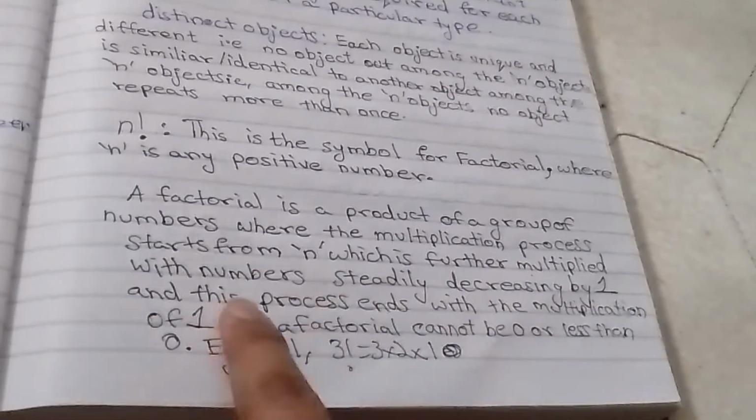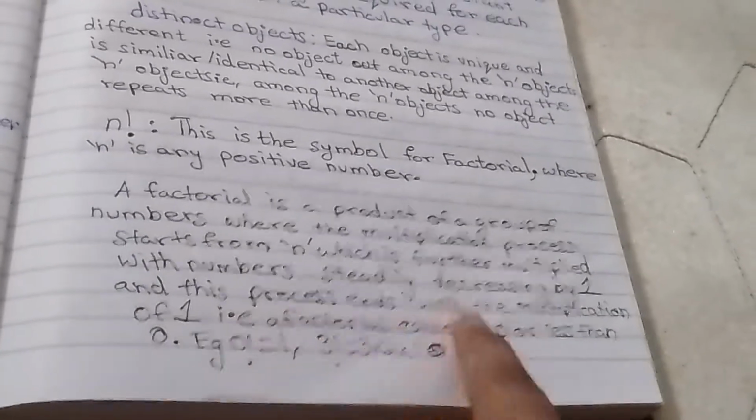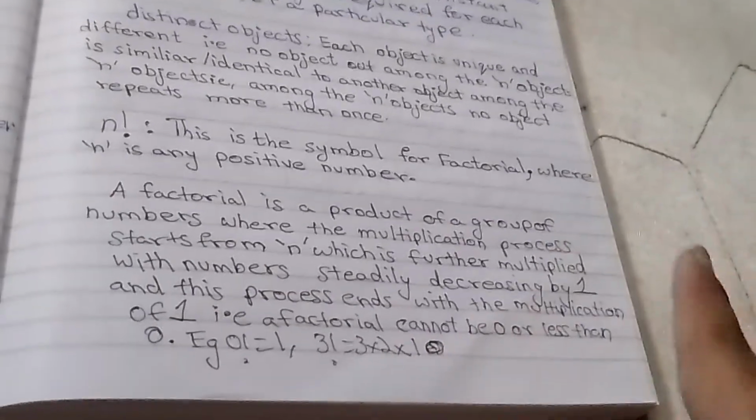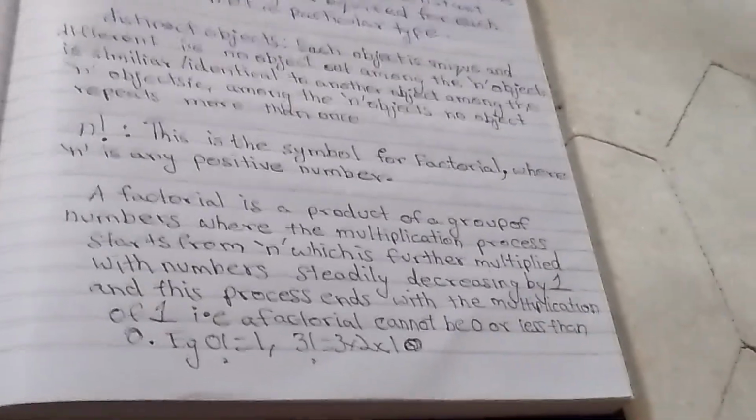And this process ends with the multiplication of 1, alright? So the multiplication process ends with 1. It doesn't go to 0 or minus 1, minus 2, etc. So now we are going to the other type of permutation.